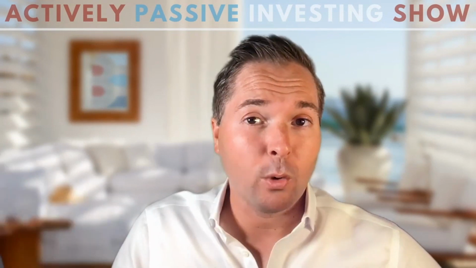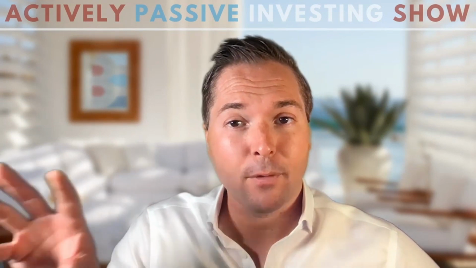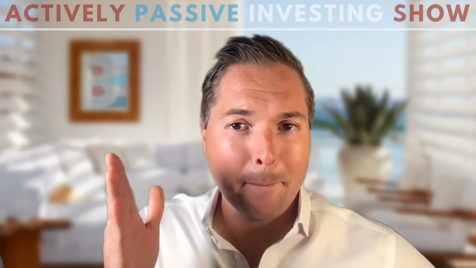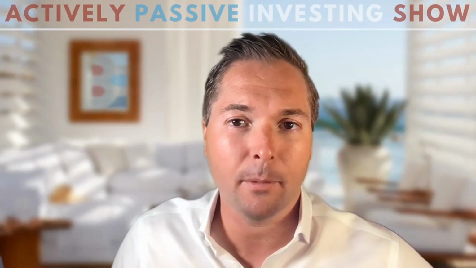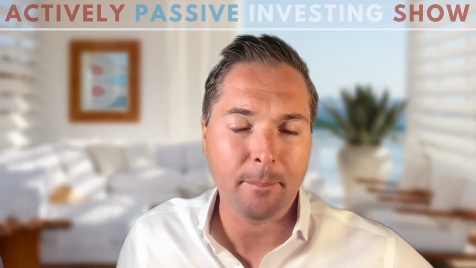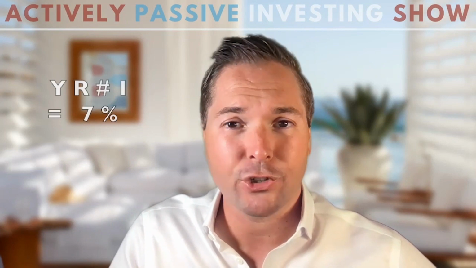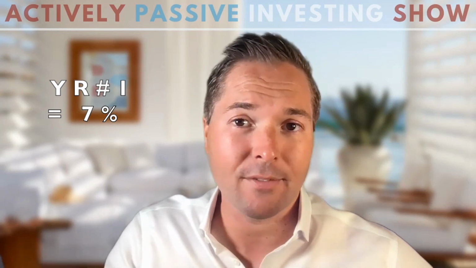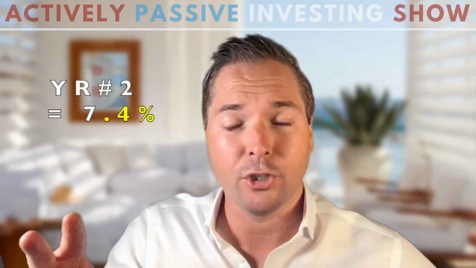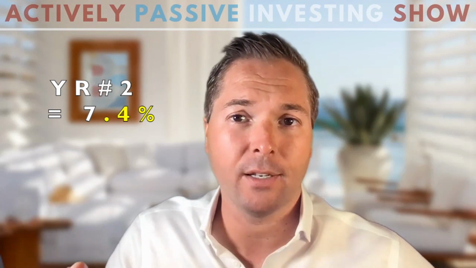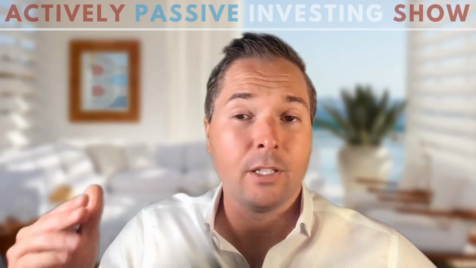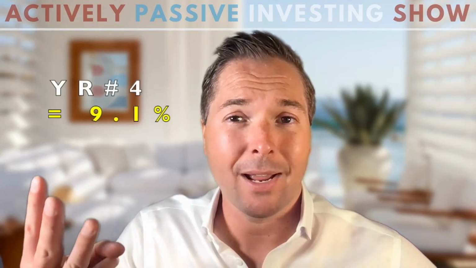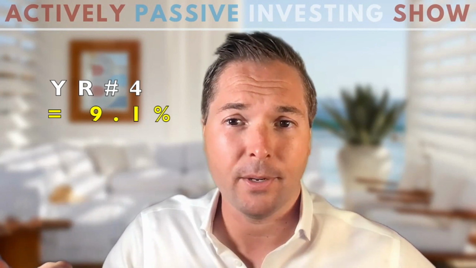So going back really quick to this year number 1 through 5 cash on cash projections that we talked about, if the deal went perfectly to plan 100%, this is how that would look then. Year number 1, there would be no additional distribution because it was a 7% projected return with a 7% preferred return. Year number 2 would have a 0.4% extra distribution at some point. Year number 3 would have an extra distribution of 1.2%. Year number 4, an extra distribution of 2.1%, and so on.